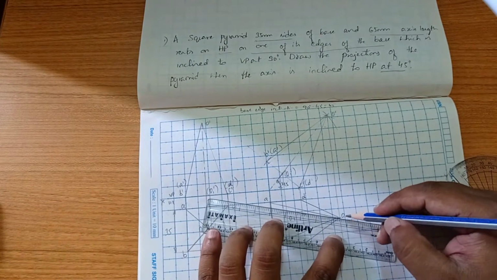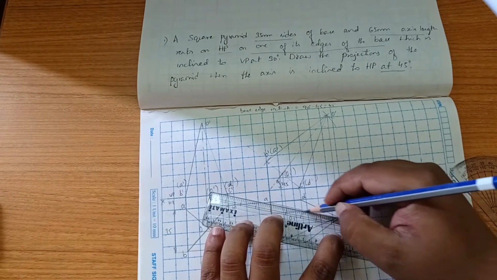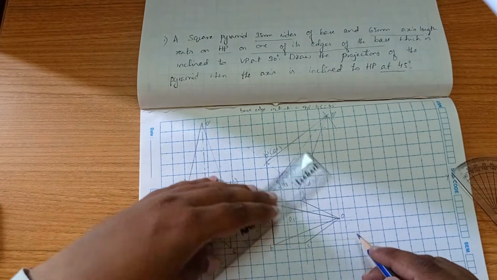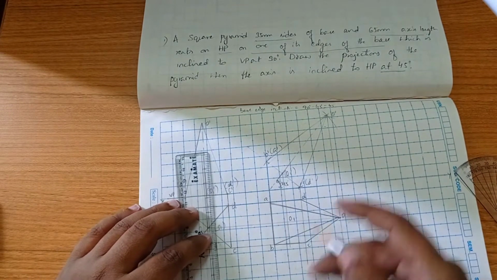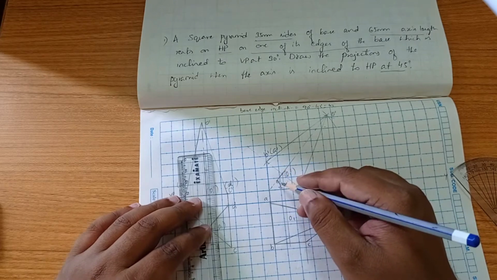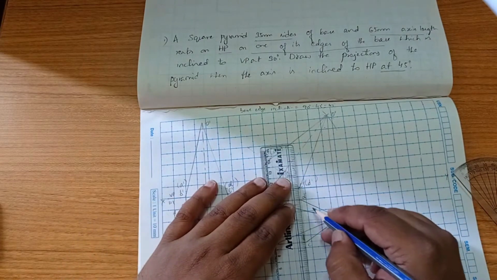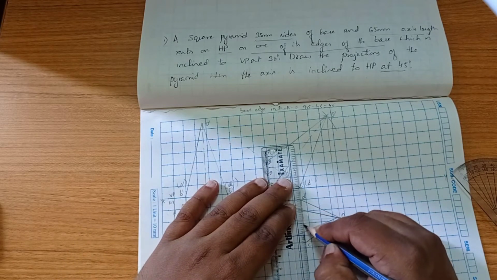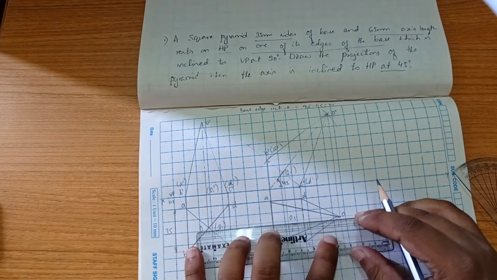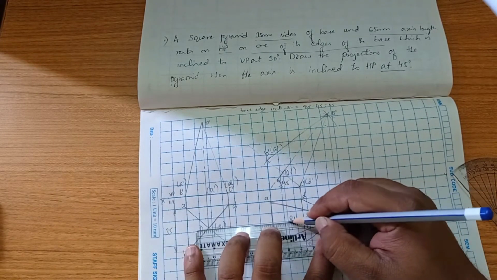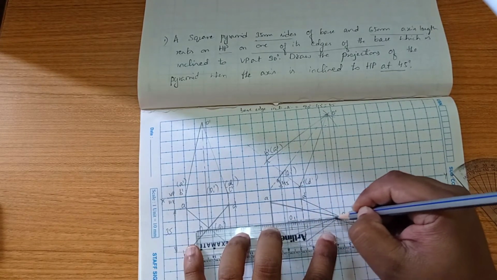So it is visible. Now we can see that this square base is not visible from the top, so that's why it is a dashed line. Then finally we have an axis. So I can show it.